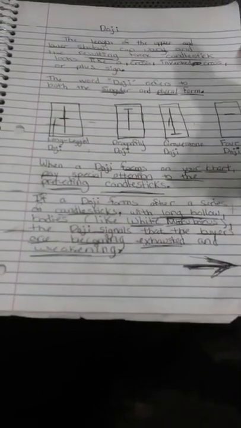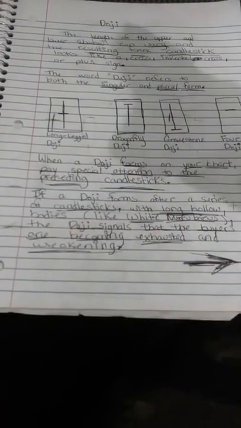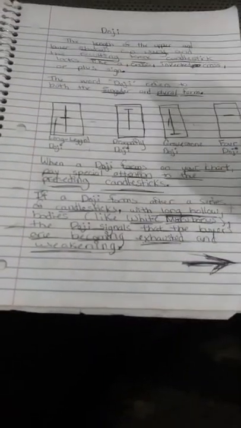The length of the upper and lower shadows can vary and result in different candlesticks. They can vary. It can look like a cross. It can look like an inverted cross. It can look like a plus sign. It can look like a minus sign. The word doji refers to both singular and plural forms.